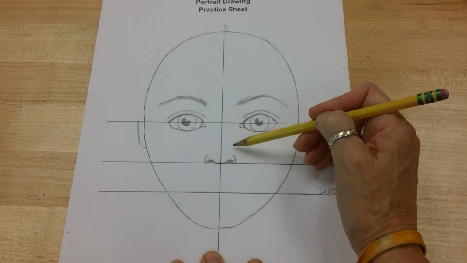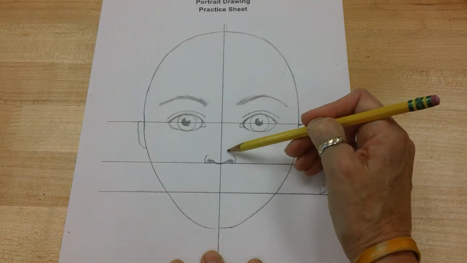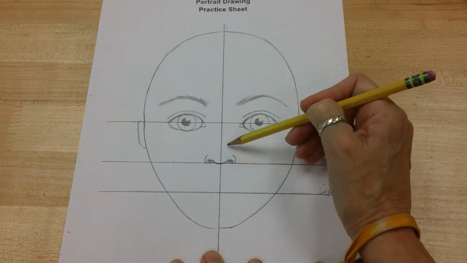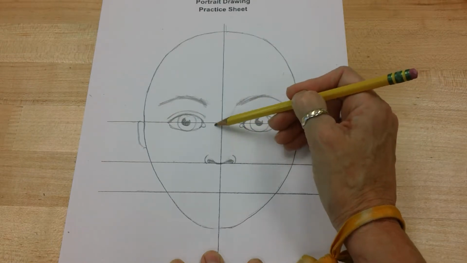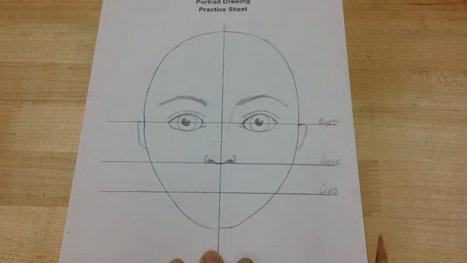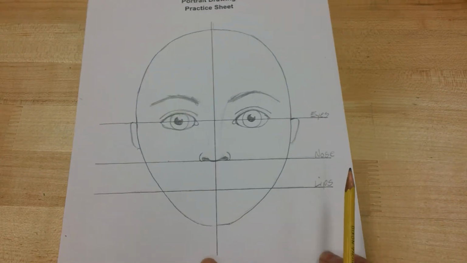Now the lines here, we really wouldn't draw a line up, but you can kind of see that when we begin shading, a shade line will be coming in around here. So there's the nose. We're going to go right ahead into the lips.